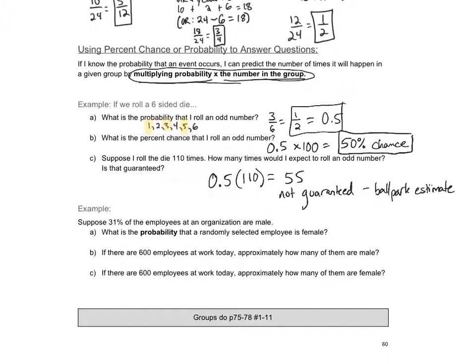Let's do that again for the next example. Suppose 31% of the employees at an organization are male. What is the probability that a randomly selected employee is female? Well, let's find the percent chance that an employee is female. There are 100% total at the company.